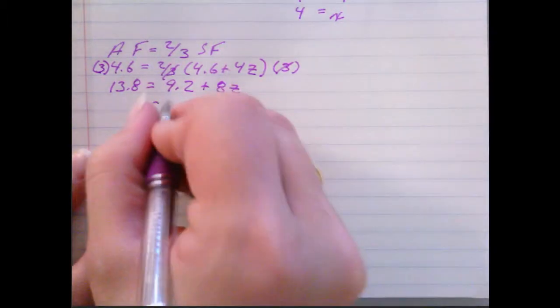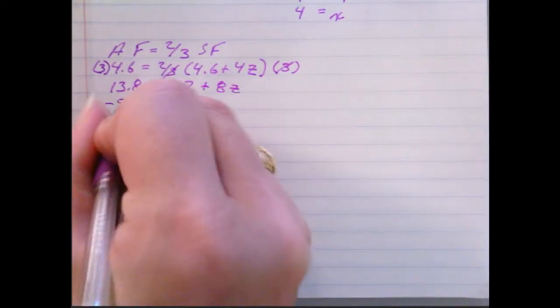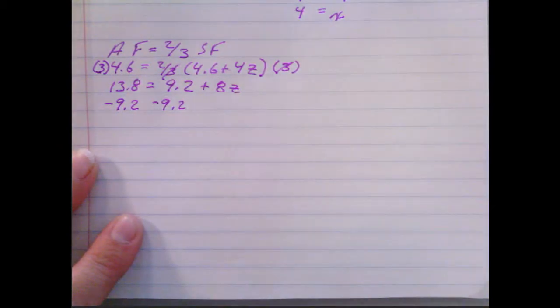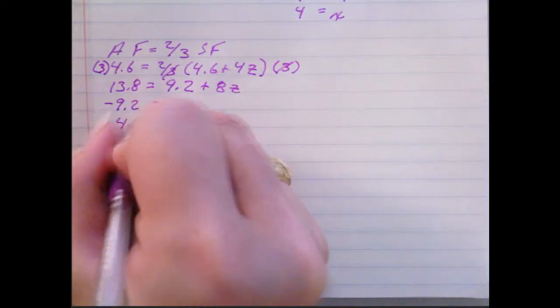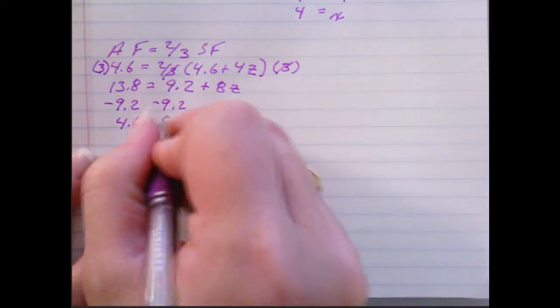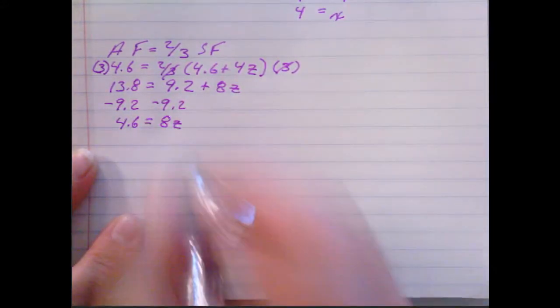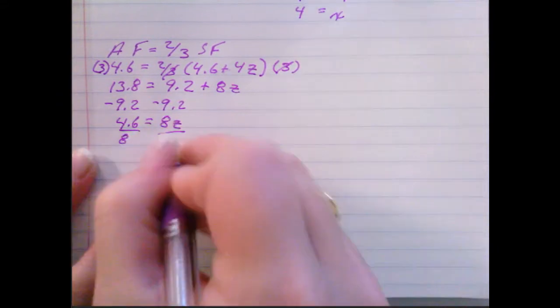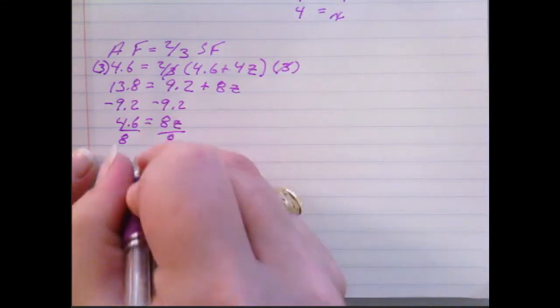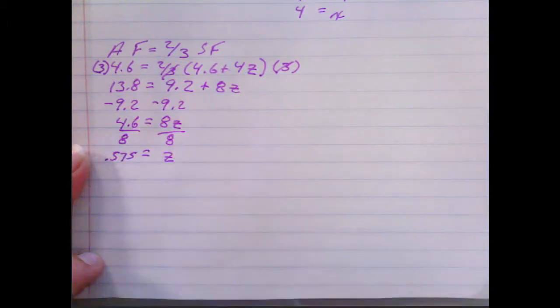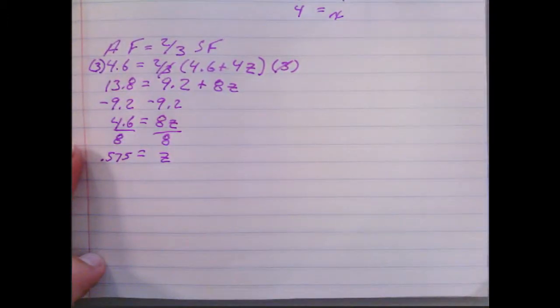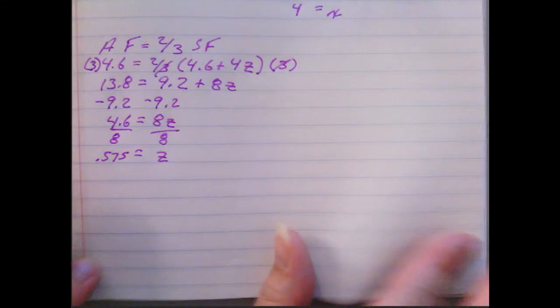So then we're going to subtract the 9.2 from both sides. We end up with 4.6 equals 8z. So we divide by 8. We get z equals 0.575. Okay? Alright.